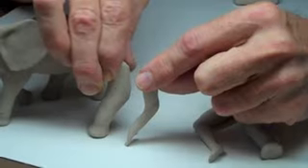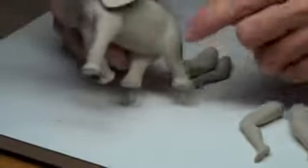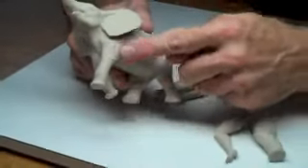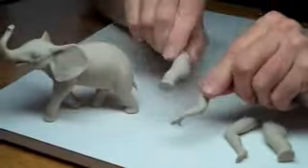That'll help you to identify, especially on an animal like an elephant, where there's so much flesh, muscle, and even fat that it's going to hide where those joints are.